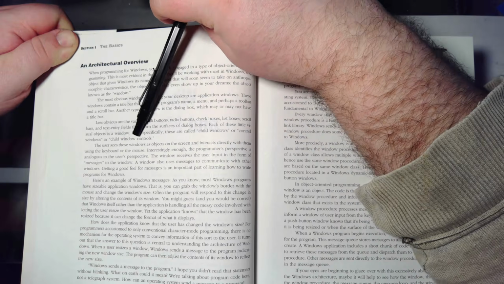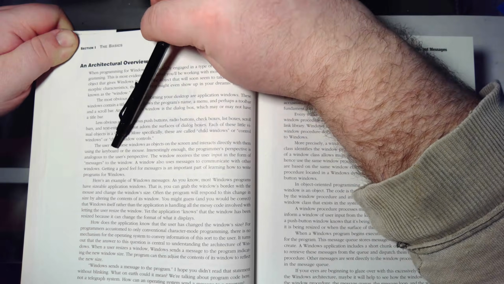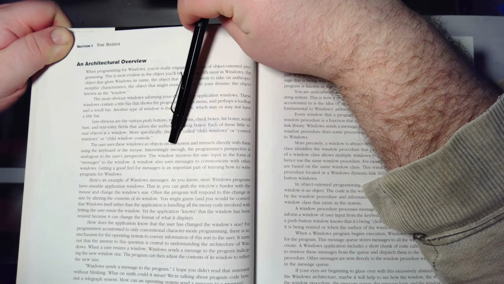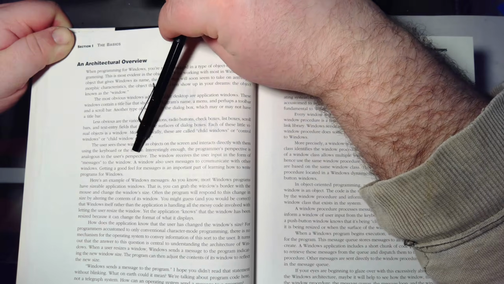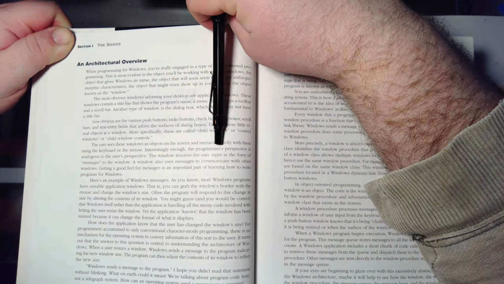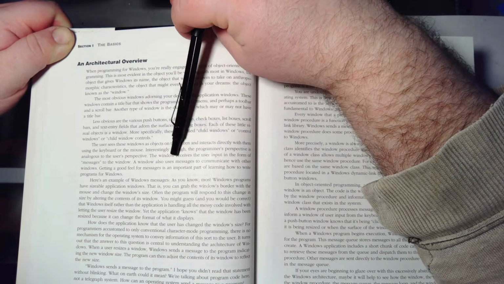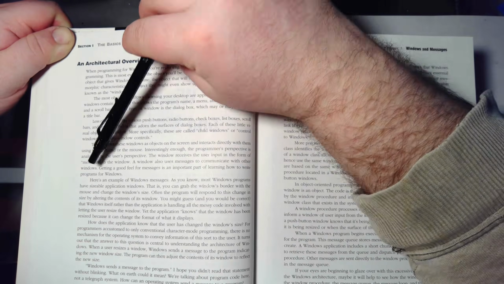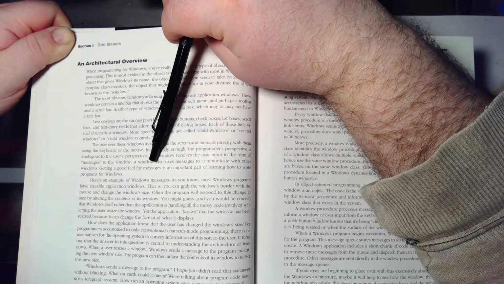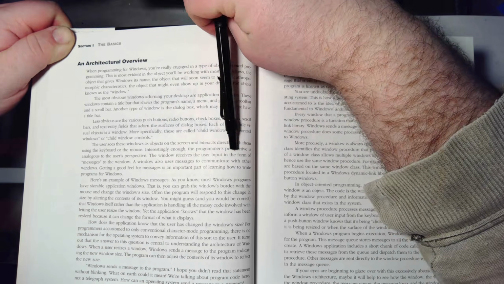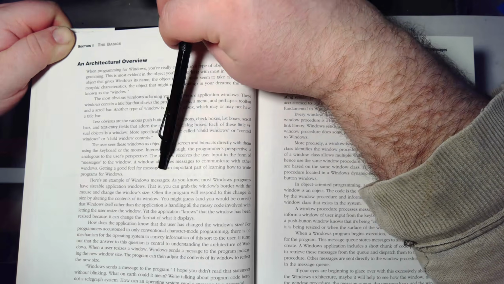The user sees these windows as objects on the screen and interacts directly with them, using the keyboard or the mouse. Interestingly enough, the programmer's perspective is analogous to the user's perspective. The window receives the user input in the form of messages to the window. A window also uses messages to communicate with other windows. Getting a good feel for messages is an important part of learning how to write programs for Windows. Here's an example of Windows messages.